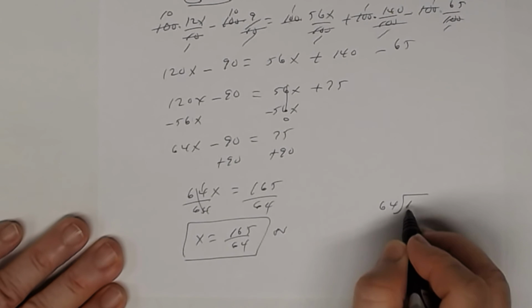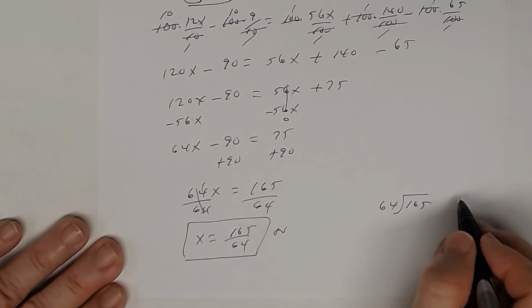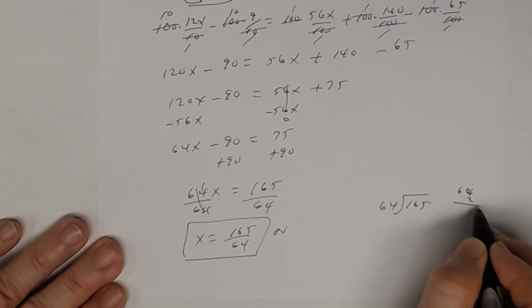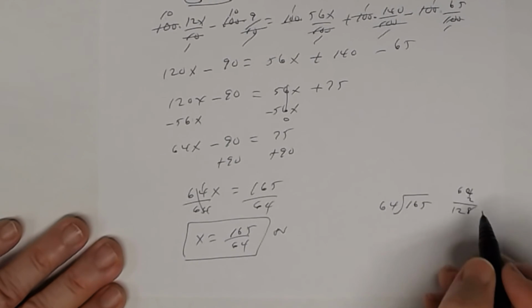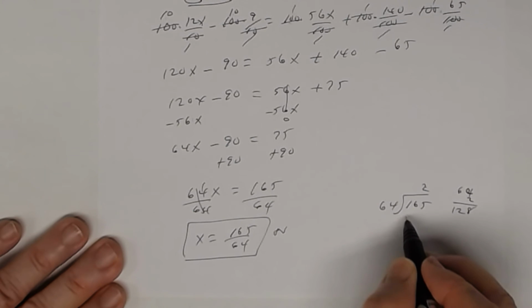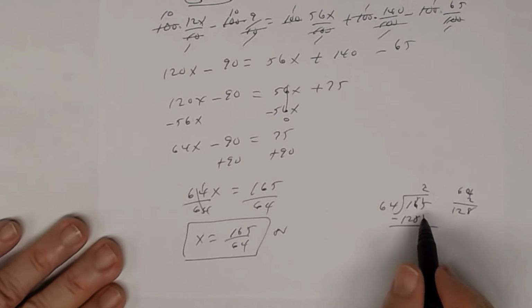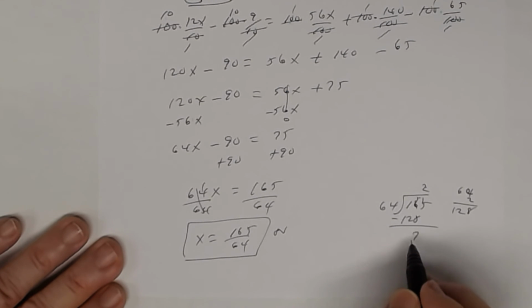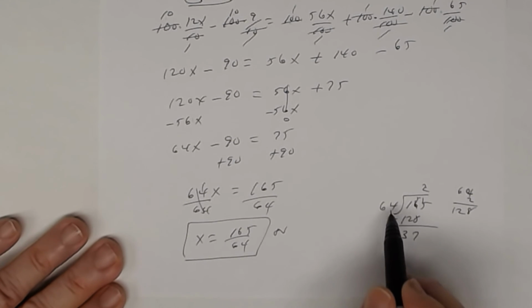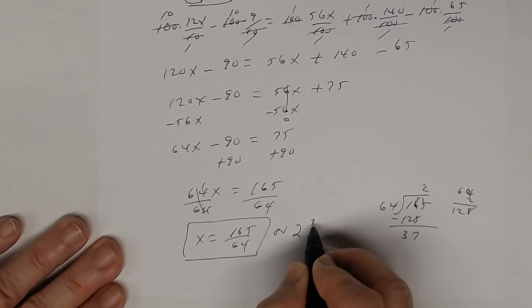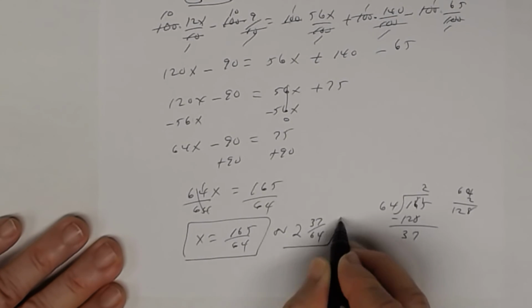So 64 into 165, that'll be what, 2 times? So 2 times 64 is 128. Subtract, let's see, 8 from 15 is 7. 2 from 5 is 3. And so you get 2 and 37 divided by 64. So 2 and 37 divided by 64.